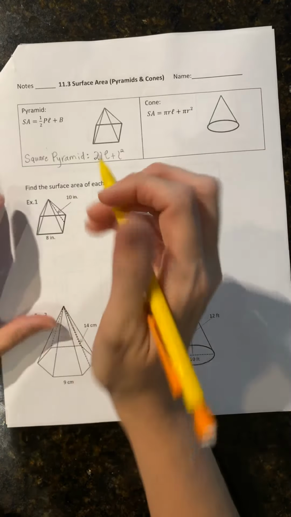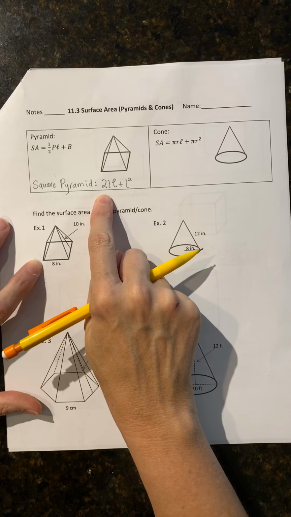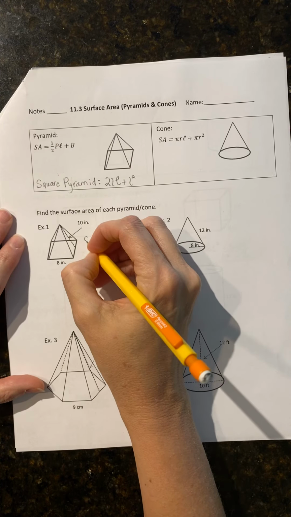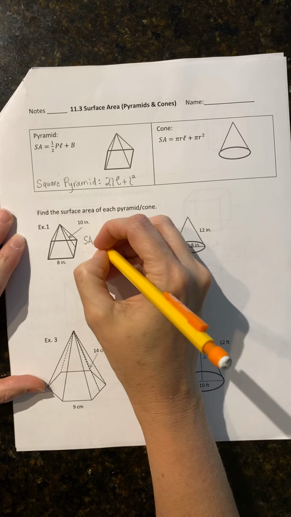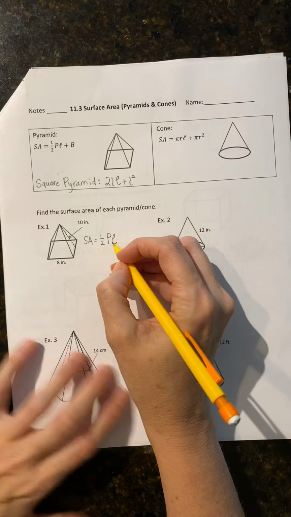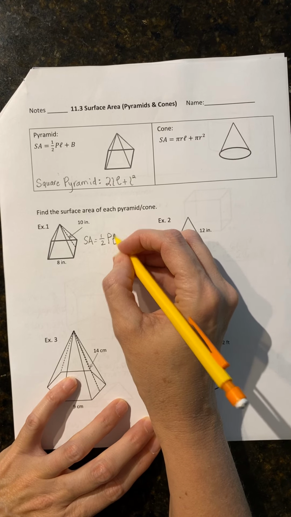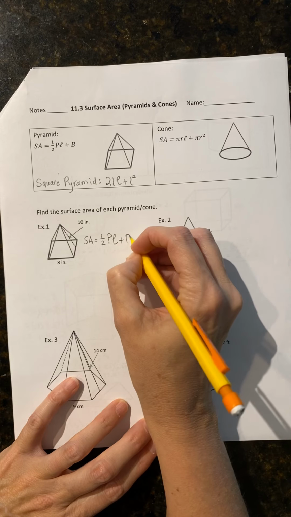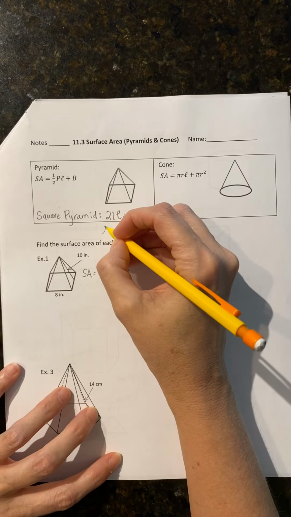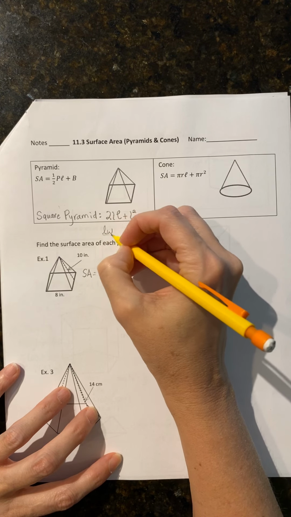All right, let's do this pyramid. So you can use the square pyramid formula if you want, or you can use the general pyramid formula. So I think I'm going to do this one. 1/2 perimeter times slant height. So when I make a slant height, L, I make it kind of, it's almost like an E but taller. And that just distinguishes it from length. When I write length and width, I write the L all the way down to the line.